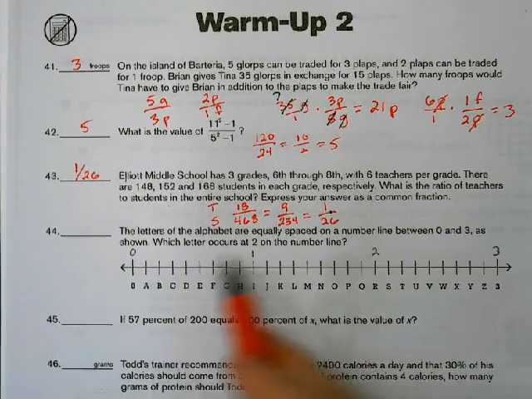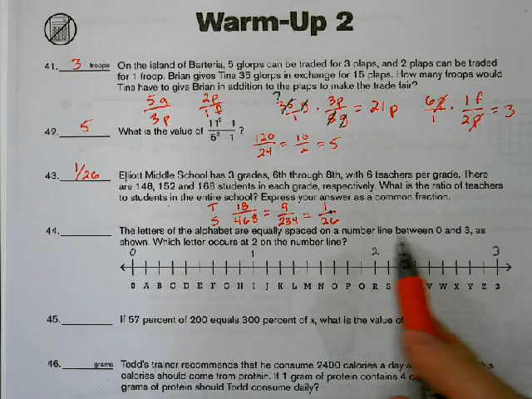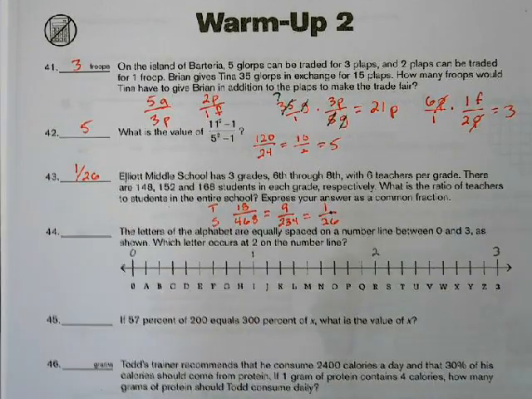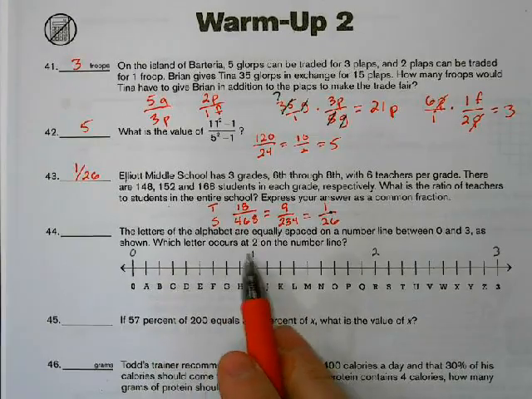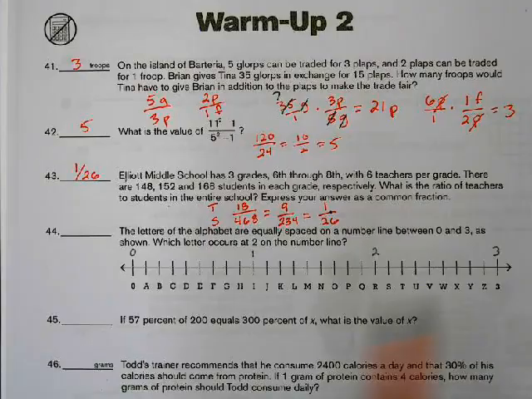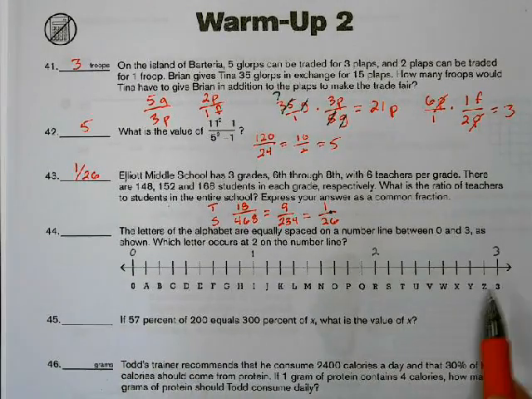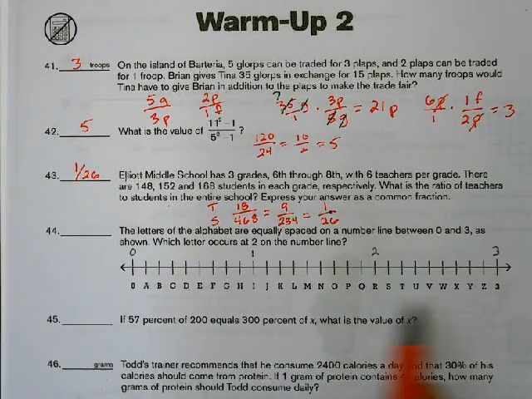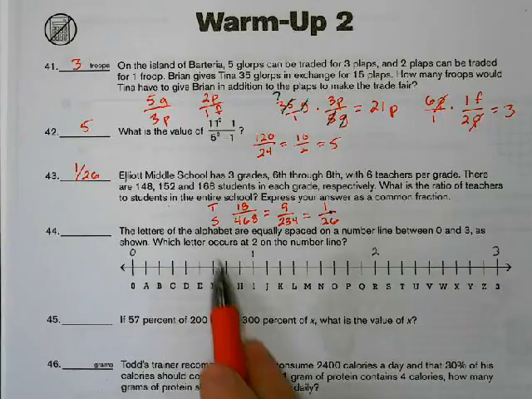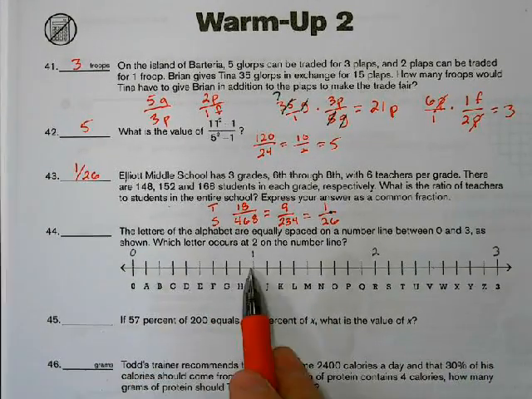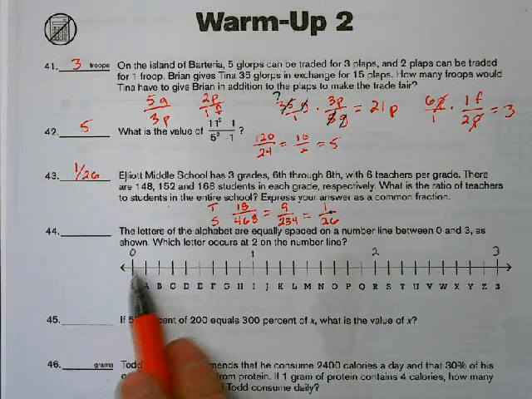Next, the letters of the alphabet are equally spaced on the number line from 0 to 3, as shown. I already started writing on this one, sorry. Which letter occurs at 2 on the number line? So there's 26 letters in the alphabet. So from 0 to Z, that's 26. And then we go 1 step more to get to 3. So there are 27 different steps to go from 0 to 3 here. That means each integer is a leap of 9.